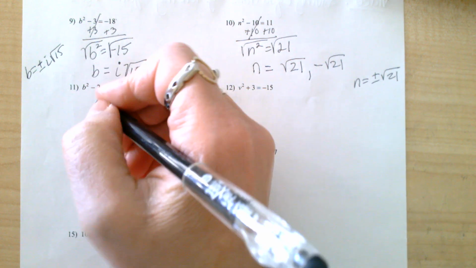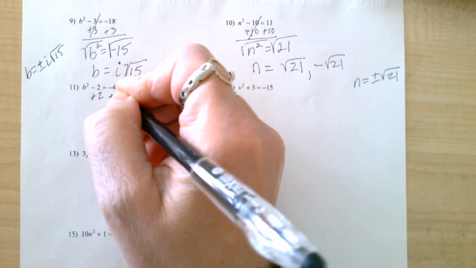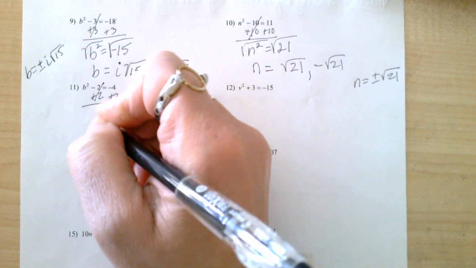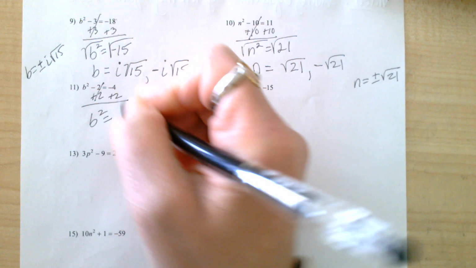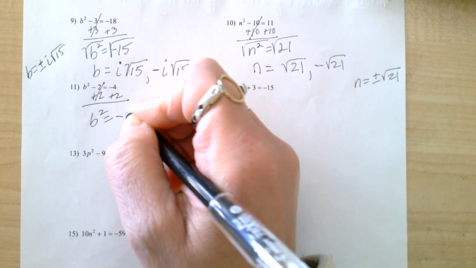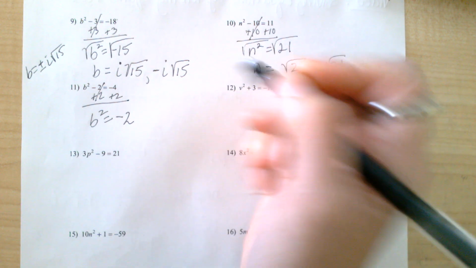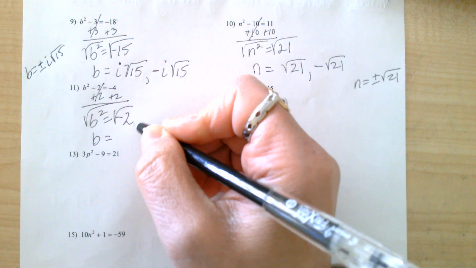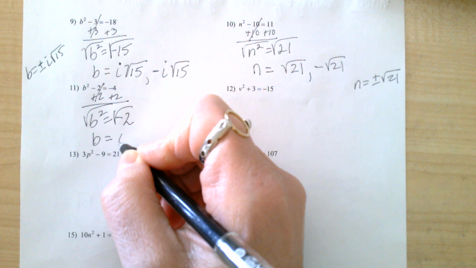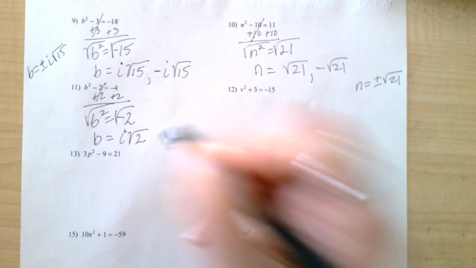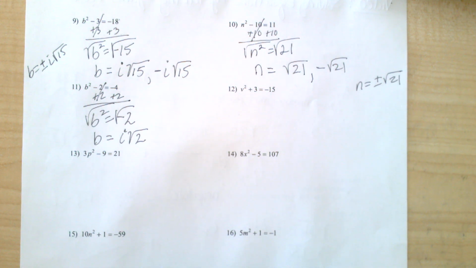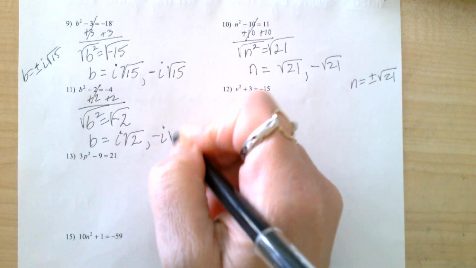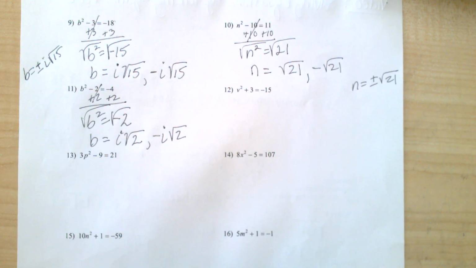Hopefully I'm not going to be forgetting that. Plus 2 and plus 2, because we have b squared minus 2 equals negative 4. Cross that out. B squared equals negative 4 plus 2 is negative 2. Let's take the square root. So b equals, we cannot reduce that further. However, we can take that i because there is a negative underneath there. So it's i times the square root of 2, and negative i times the square root of 2. I think we're on a roll now.